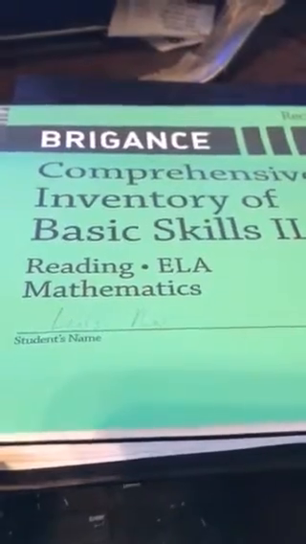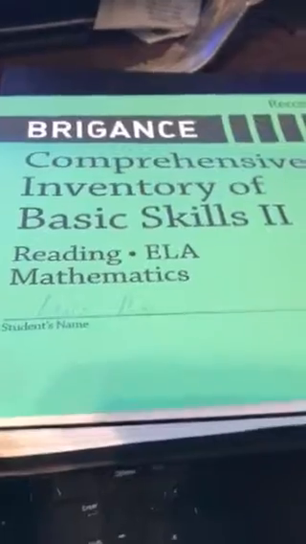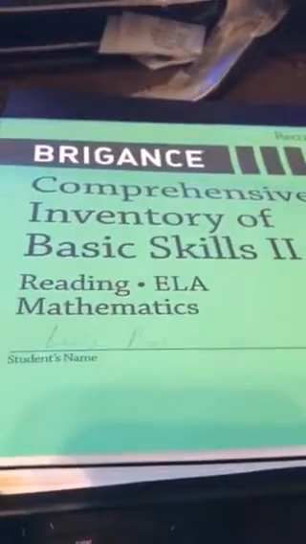So the earlier the child is given these assessments, the better chance it is to get placed in either as gifted, possibly having an issue with a learning disability, or nothing at all, which we all hope for. So I would be giving this assessment to my students as a special ed teacher to get a baseline of what skills they know, what they need to work on, and I would use this as progress monitoring with them to see what they need to work on and not.